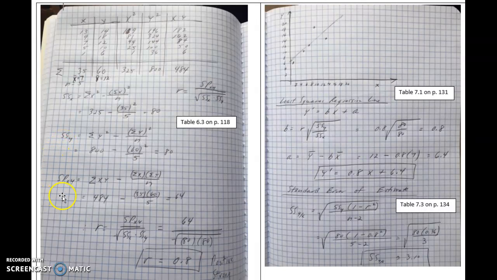And then this formula is represented by, and again this is the sum of the products. It is the sum of the x times y, which is the sum of this column, minus the sum of the x's, which was 35, times the sum of the y's, which was 60, divided by the sample size, which is 5. I take my time here, use the calculator step by step so that I don't make an error. Subtract 484 from that value and I get a value of 64.